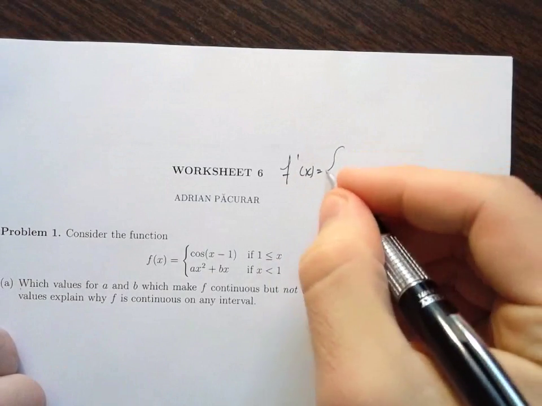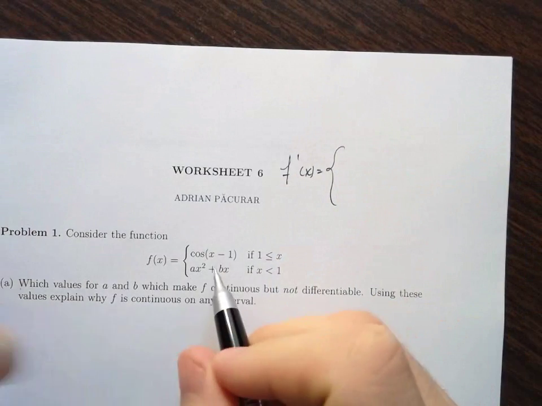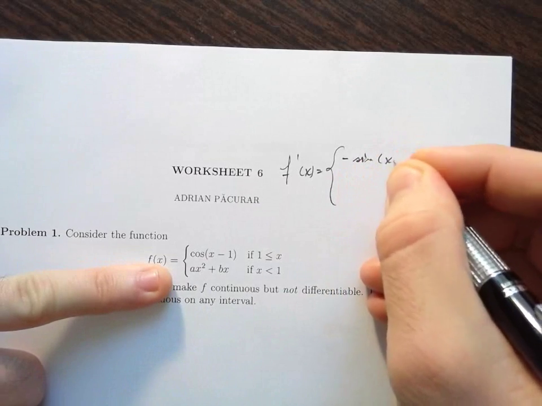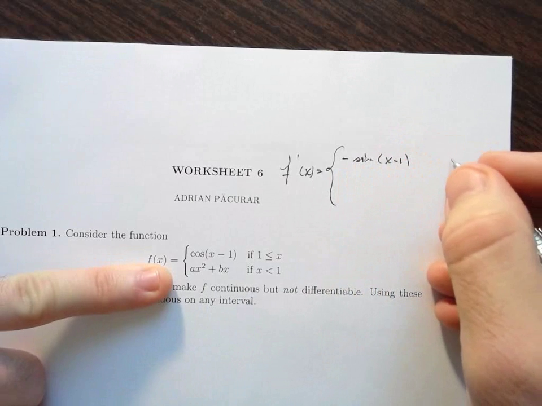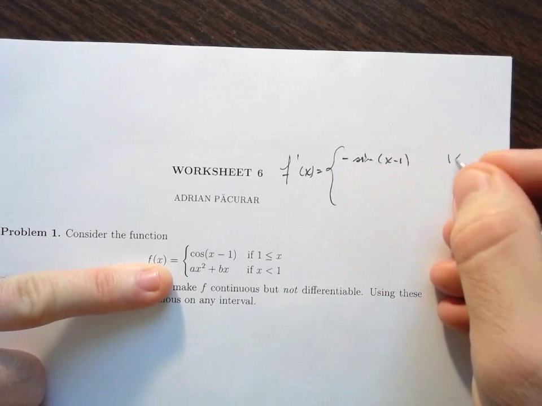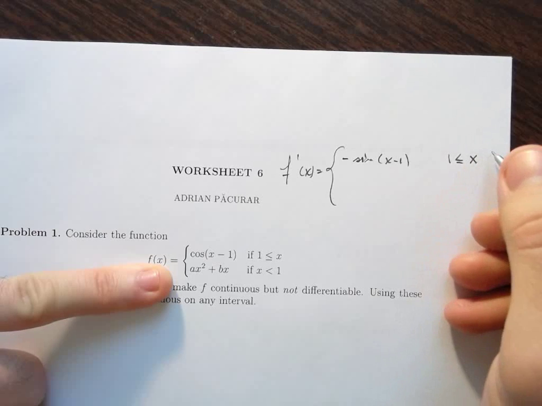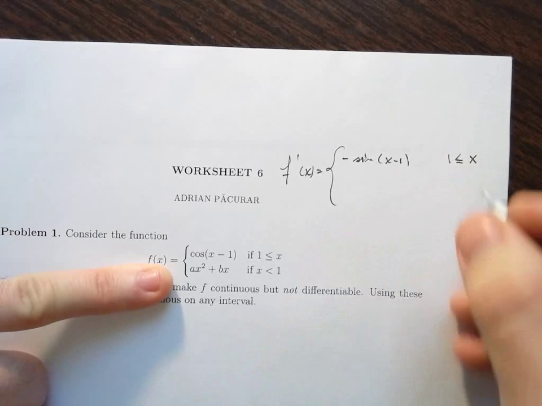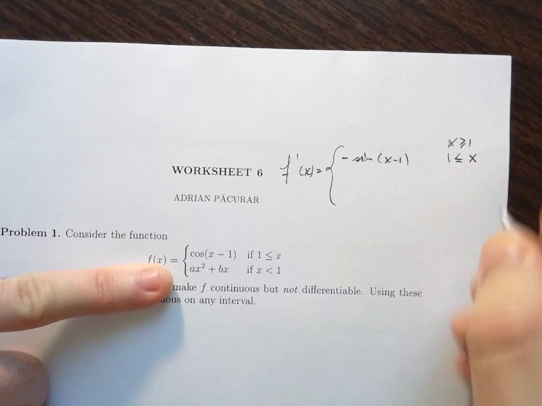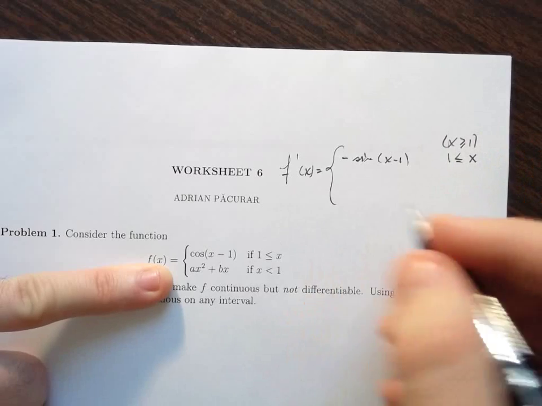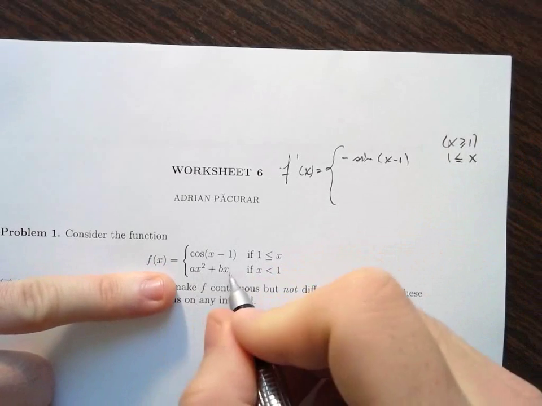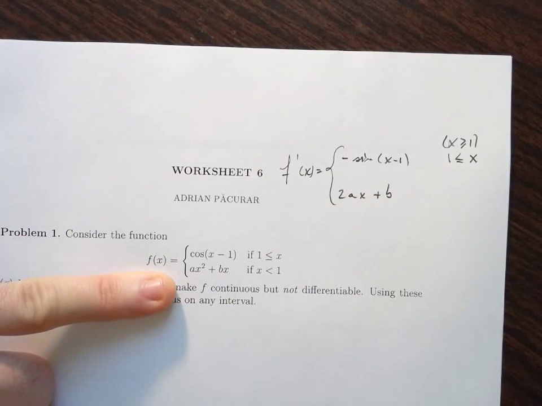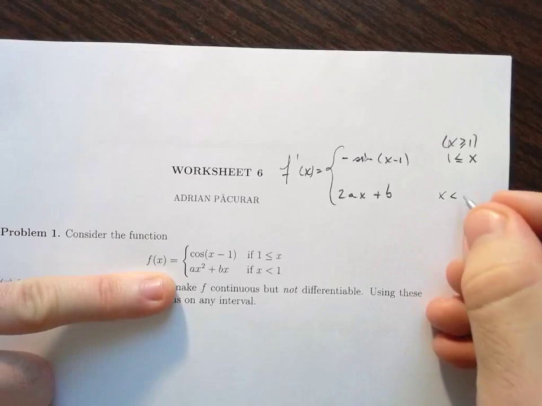and we're going to do it piecewise. So over here the derivative is going to be negative sine of x minus 1 if 1 is less than or equal to x. So if x is greater than 1, in other words. And over here for the second branch, the derivative is going to be 2ax plus b for x values less than 1.